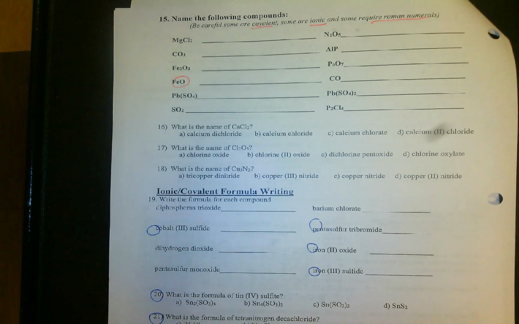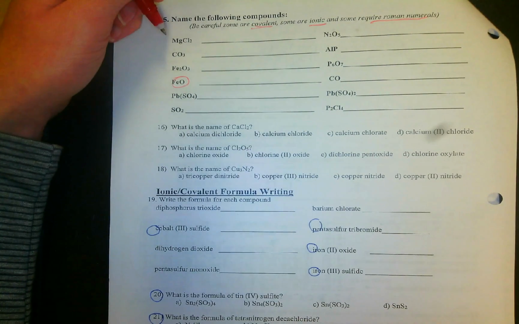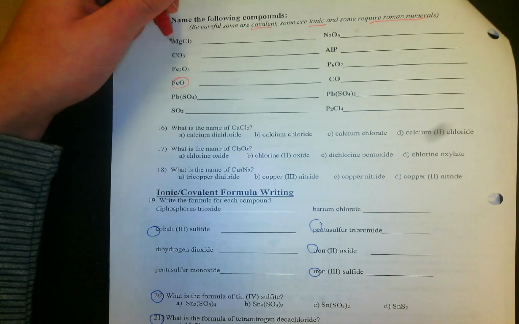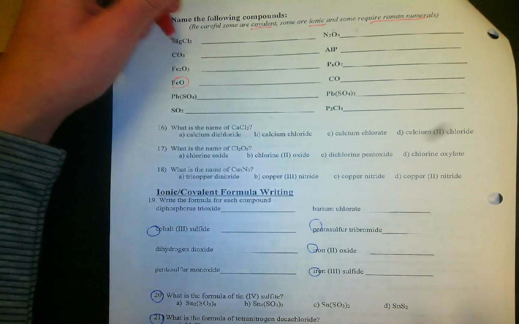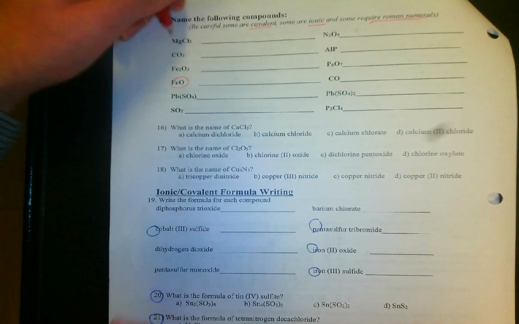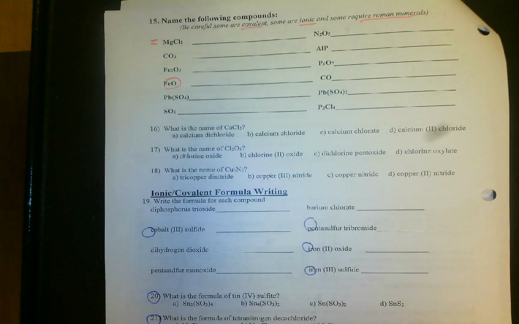So the first thing you want to do is look at these problems and determine, does this have a metal in it? And you only have to look at the first one, because remember, as a naming convention, we always put our metals first. So if you see a metal in the first element, you know automatically this is going to be ionic. So I'm going to look at this, Mg, that is a metal. So I'm going to put a little I next to it.